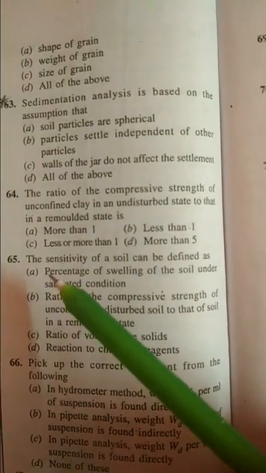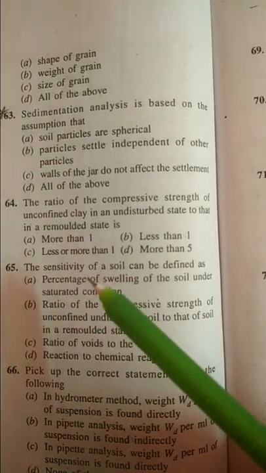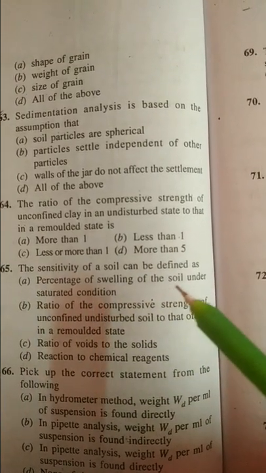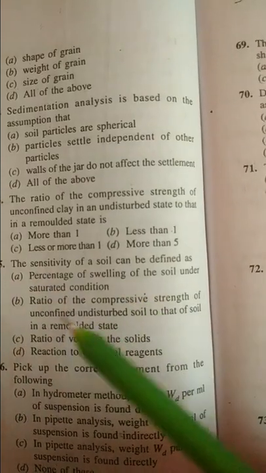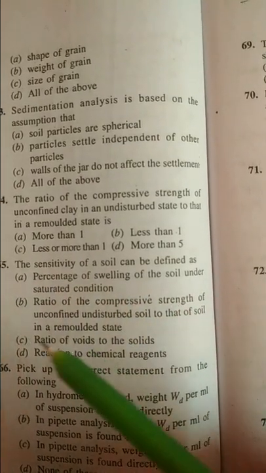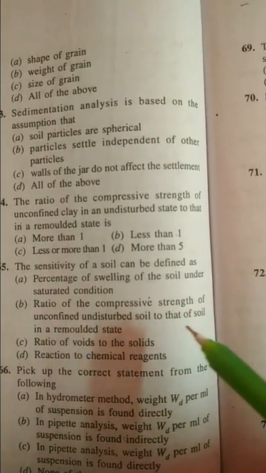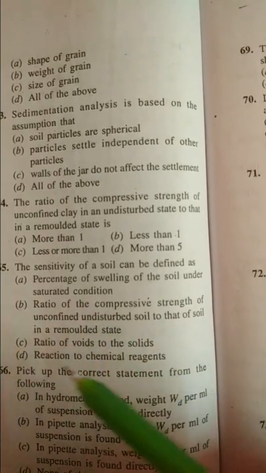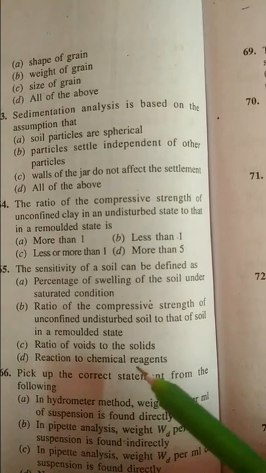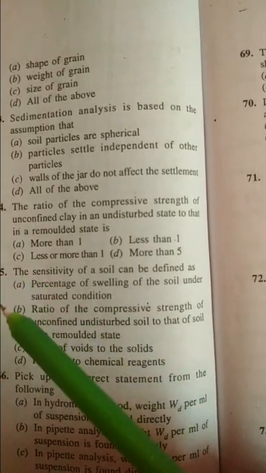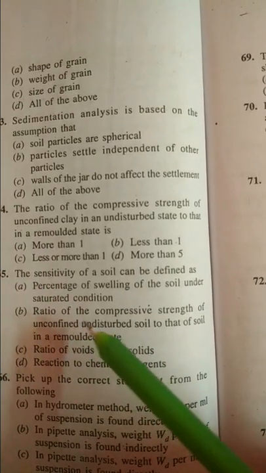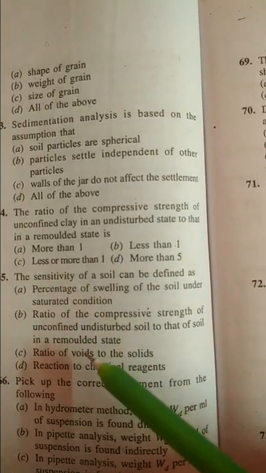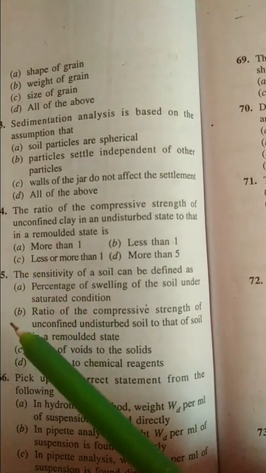Now next question, the sensitivity of a soil can be defined as percentage of swelling of soil under saturated condition, ratio of the compressive strength of unconfined undisturbed soil to that of the soil in remolded state, ratio of void to the solids, a reaction to chemical reagent. So the right answer of this question will be B, ratio of compressive strength of soil in the undisturbed sample to that of the remolded sample.